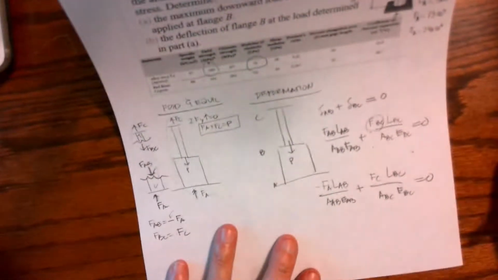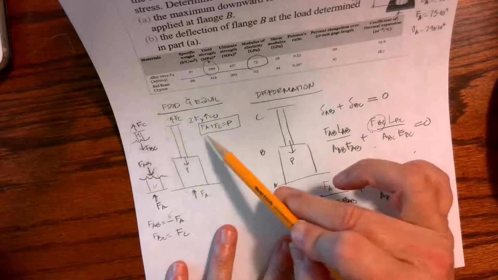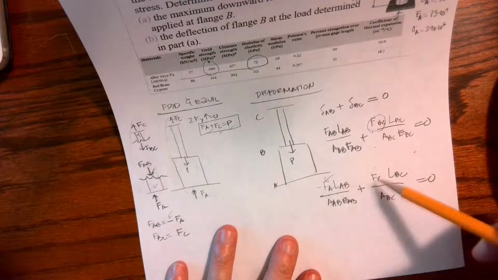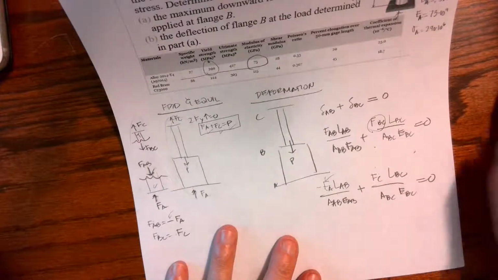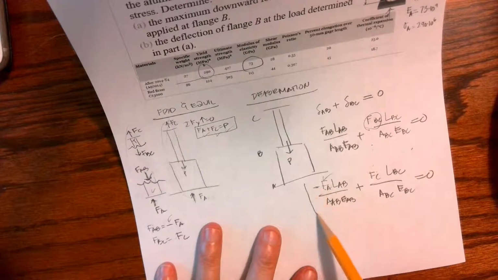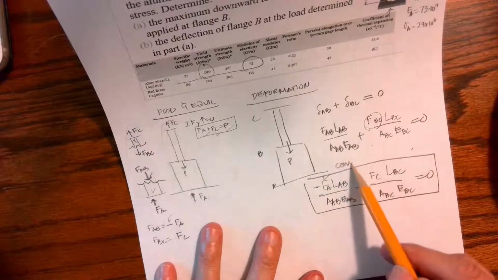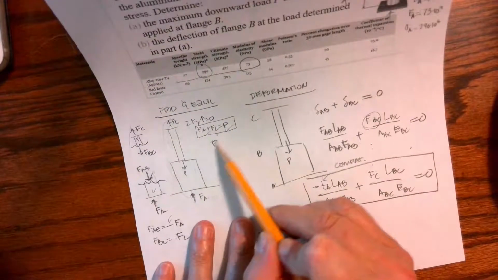I have unknown, unknown, unknown, unknown, unknown. So I have 3 unknowns, and that is not very helpful because I only have 2 equations. So at least I have my compatibility of deformation set up, and I have my equilibrium set up.